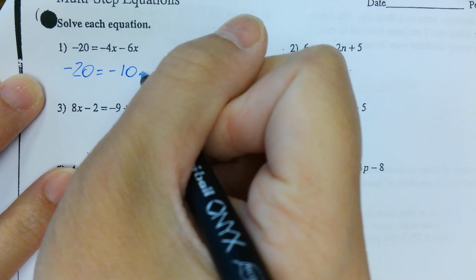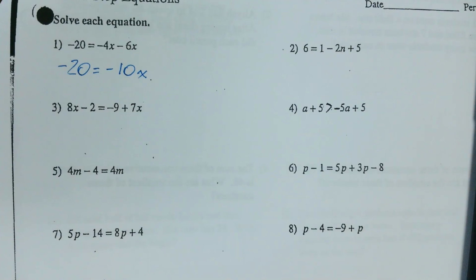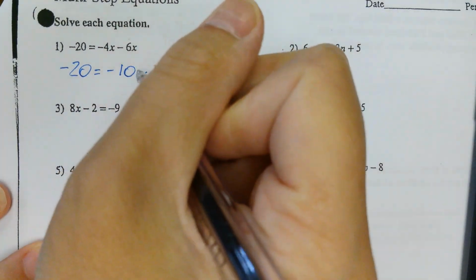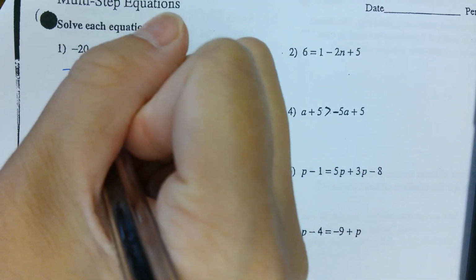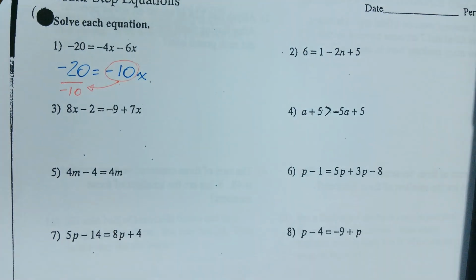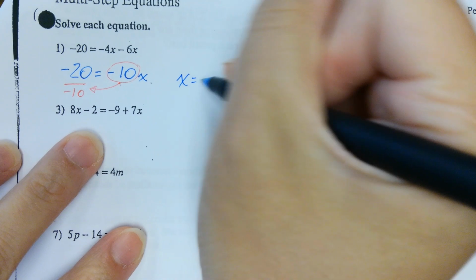Negative 10x. That's right. I want to solve for x, so now I can move that negative 10 over. All right, and remember, I'm dividing by negative 10, not just 10. Because I'm dividing, I don't change the sign when I divide. So what is x? 2.